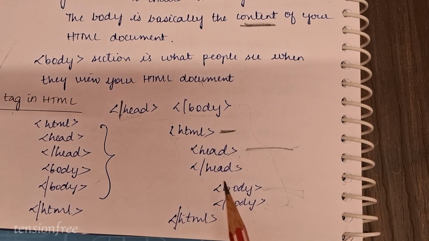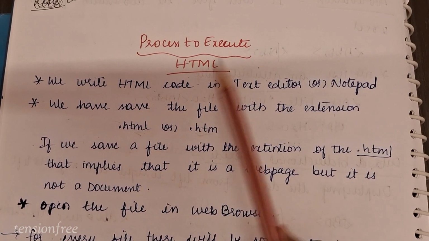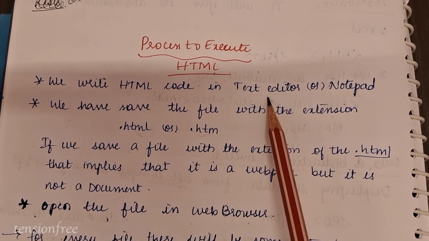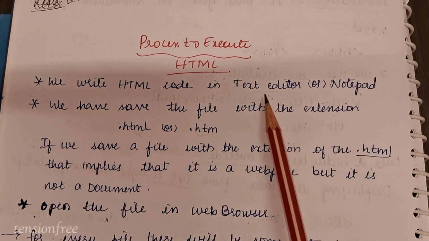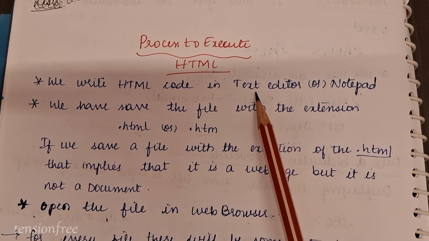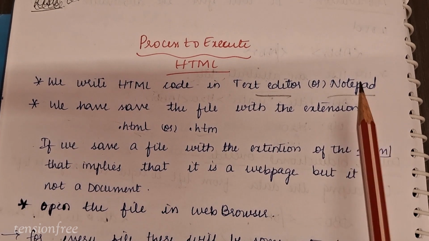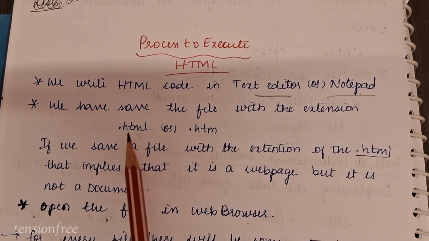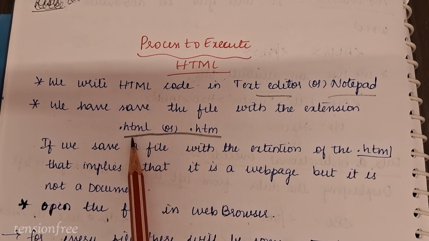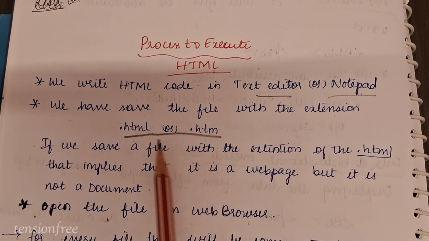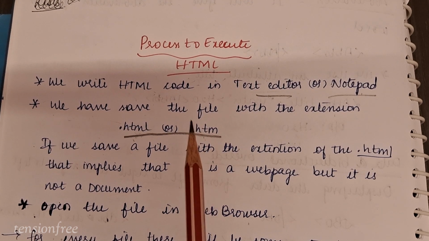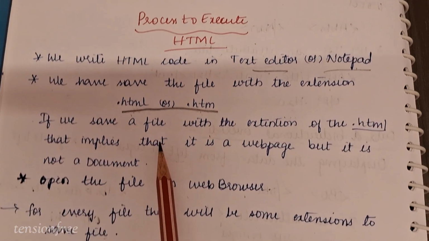Now we will be looking into the execution process of HTML. To execute an HTML, we have to write the HTML code in a text editor or a notepad in your PCs. Then we have to save it with an extension, .html or .htm.